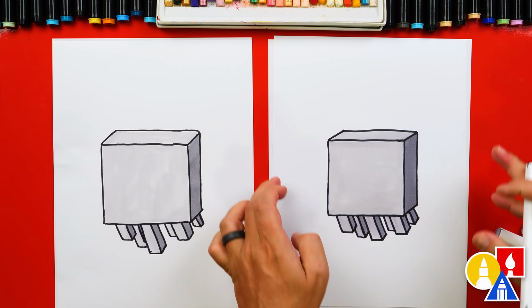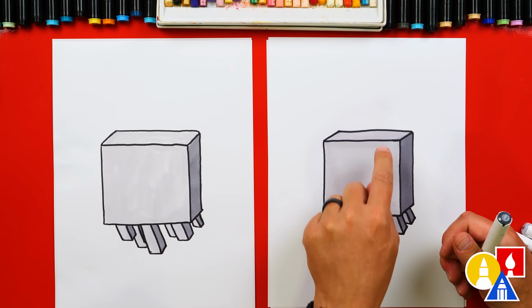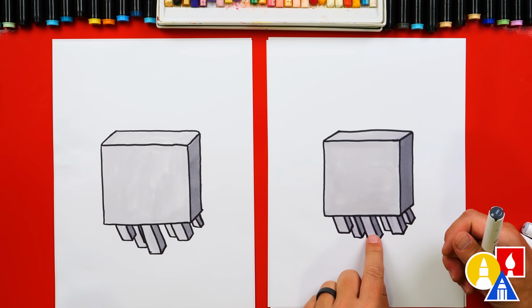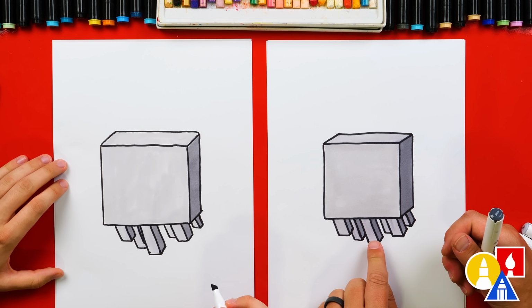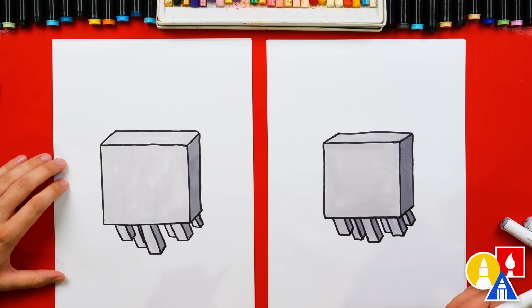Okay, we have the main colors for our Happy Ghast. We have a light gray for the front or the face and also on top. And then we have light gray on the front of the tentacles. Then we use a darker gray to make it look more 3D on the right side. Now we're using a really dark gray for the face.